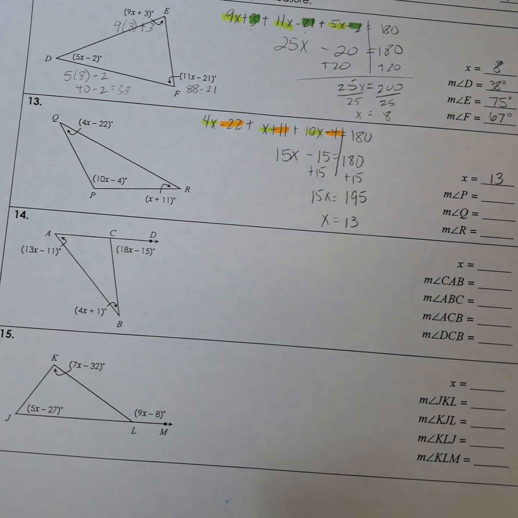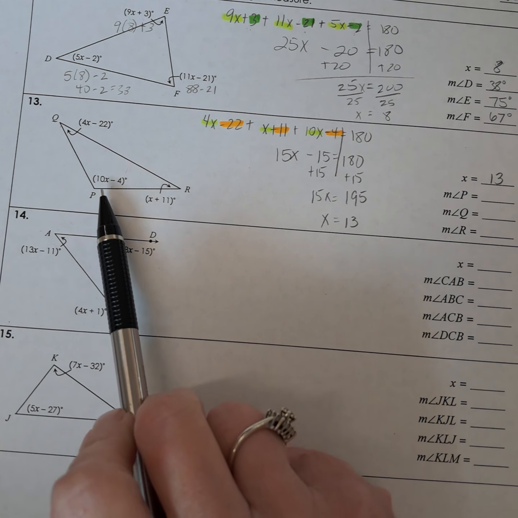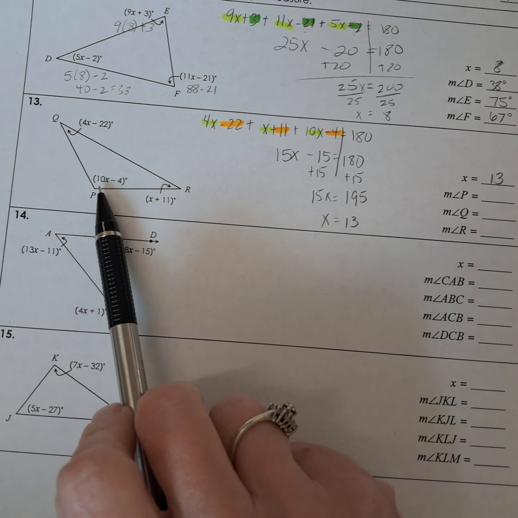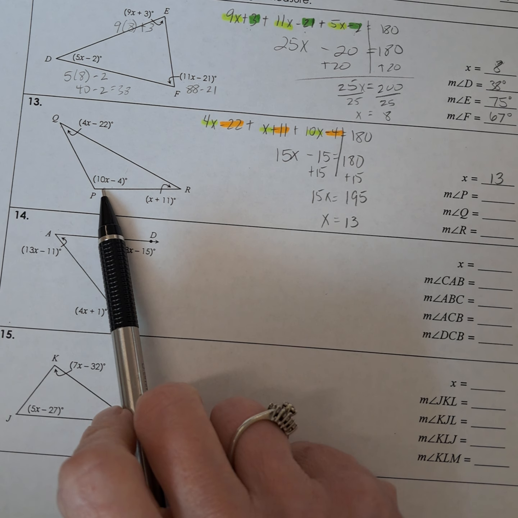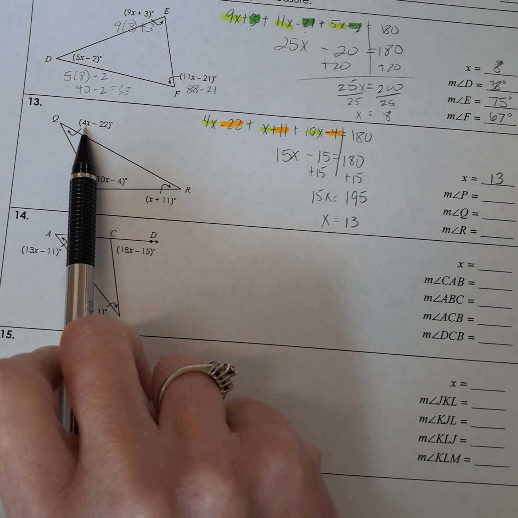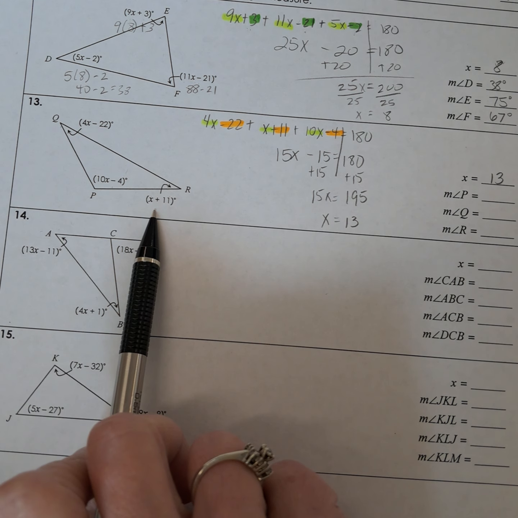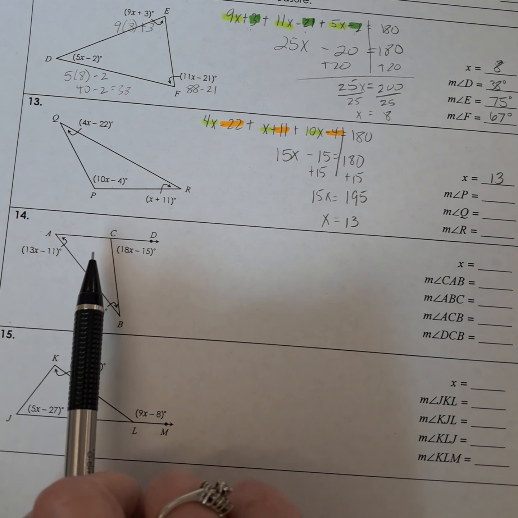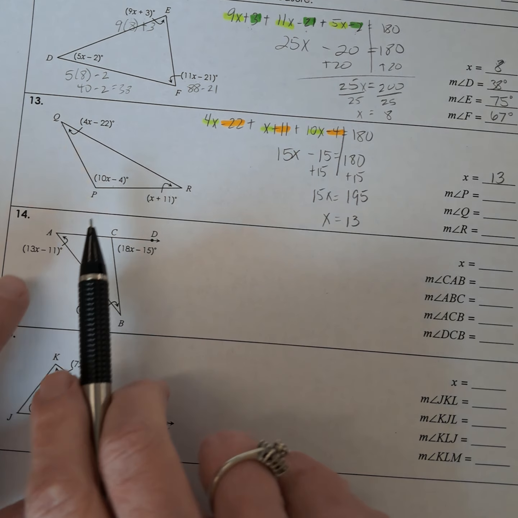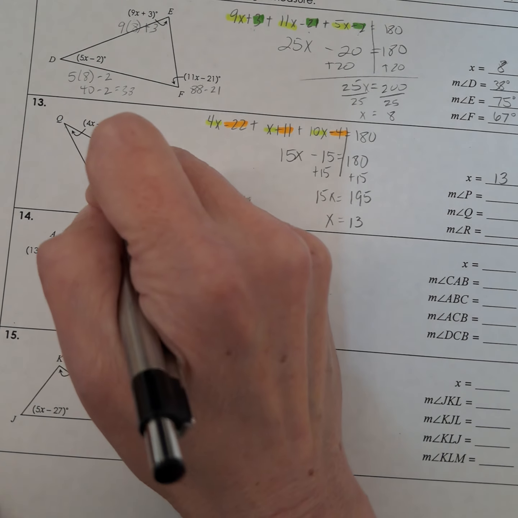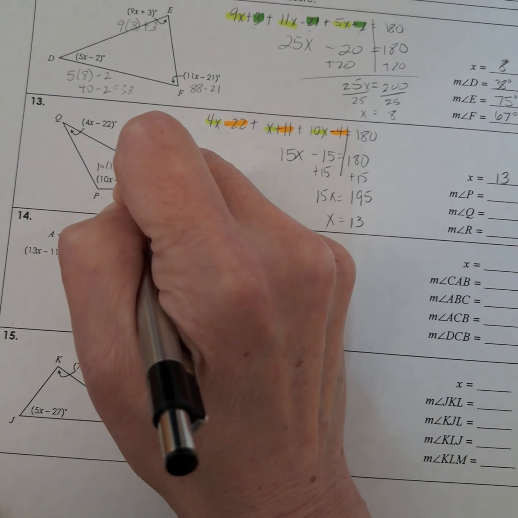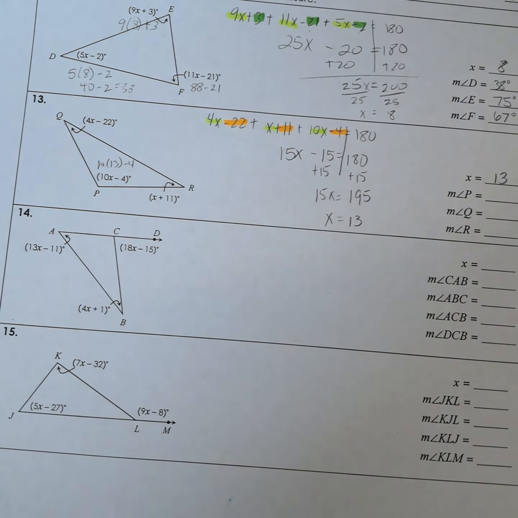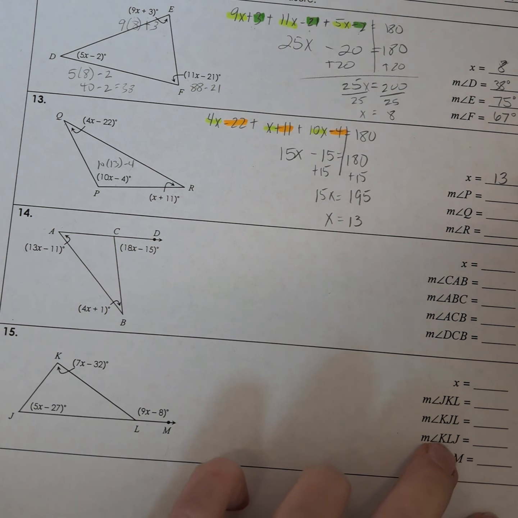All right, that is to say, I'm going to take my 13 and plug it into the 10 times 13 minus 4 to get angle P. I'm going to plug it into the 4 times 13 minus 22 to get angle Q. And I'm going to put in 13 plus 11 to get angle R. Okay. So angle P, 10 times 13 minus 4. Well, 10 times 13, that's 130. 130 minus 4 is 126.